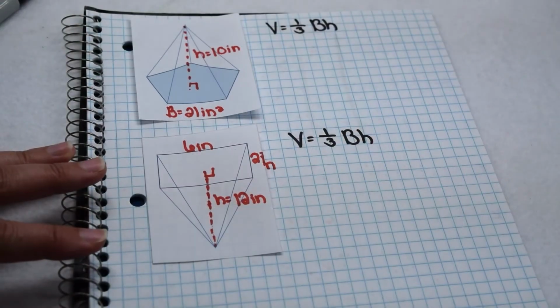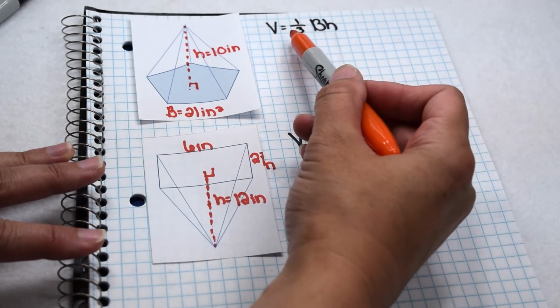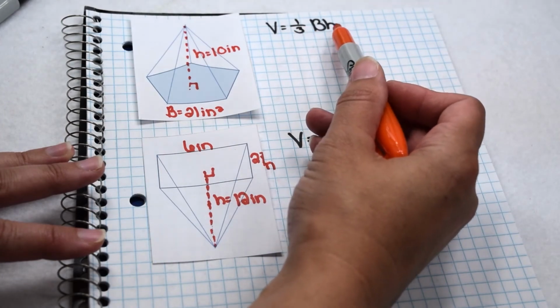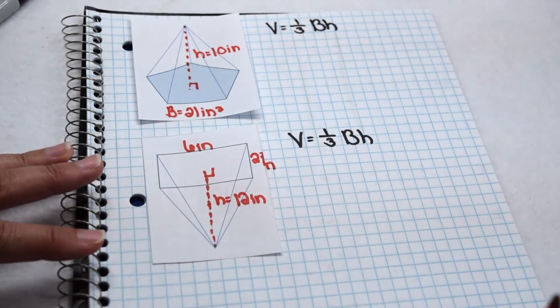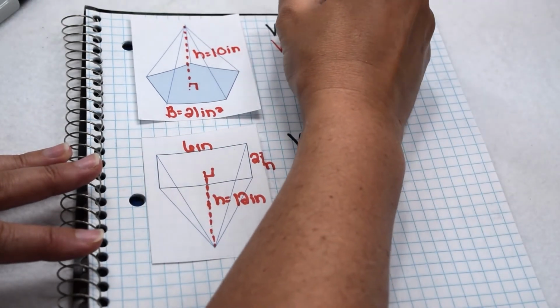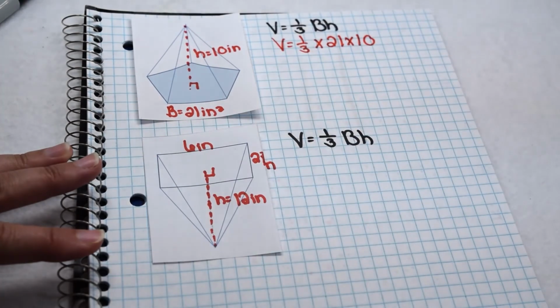Let's use our equation to find the volume of these pyramids. We know volume is 1/3 the volume of the corresponding prism. So 1/3 times area of the base times the height. Well, in this pentagonal pyramid, they tell us the area of the base is 21 square inches and the height is 10 inches. So we simply need to plug that into our equation. So we have 1/3 times 21 times 10.